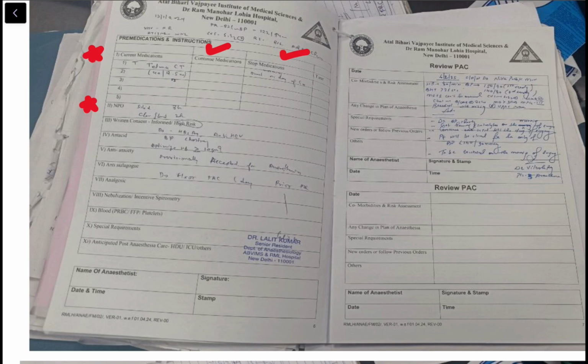Then after the NPO, you'll ask for a written informed consent. If it is a high risk case of surgery, then you have to additionally ask for a high risk consent. Now, depending on the case, there are certain things that you can look out for in pre-op optimization. It is antacids, anti-anxiety, anti-sialagogue, analgesic, nebulization or incentive spirometry, whether a patient requires blood pre-operatively, any specific requirements or anticipated post-op care, whether the patient may require HDU or ICU post surgery.